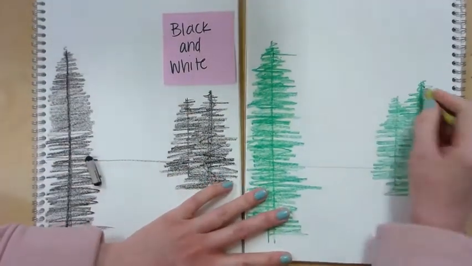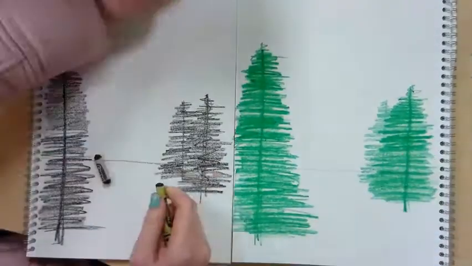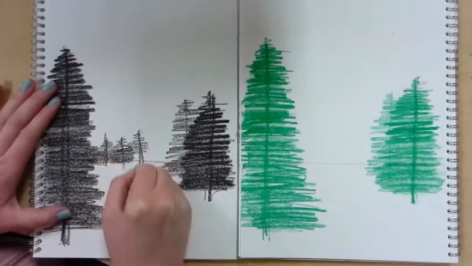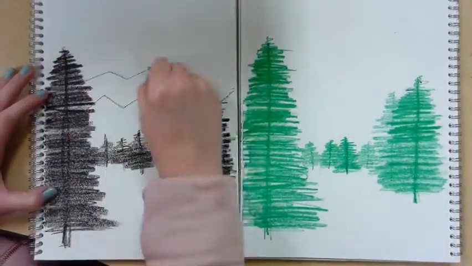Before winter break, we were learning how to draw landscapes using a forest scene to help us learn about overlap. We learned about how things in the background are smaller and things in the front, or the foreground, are larger.